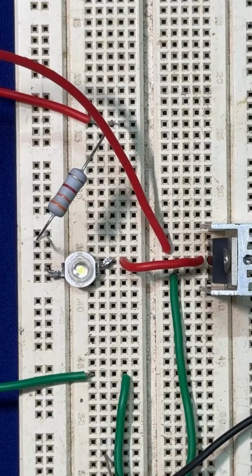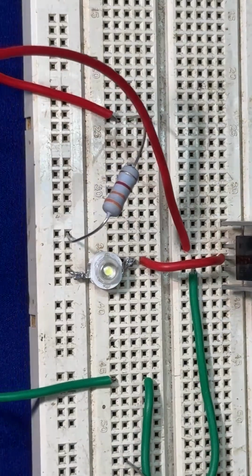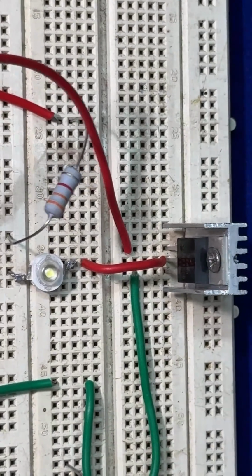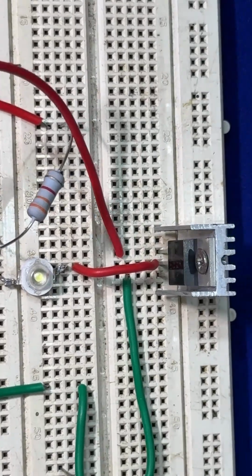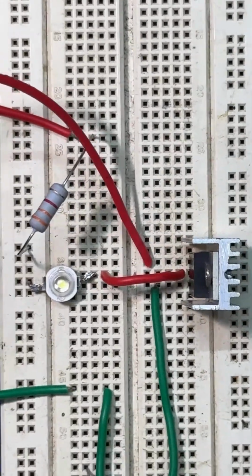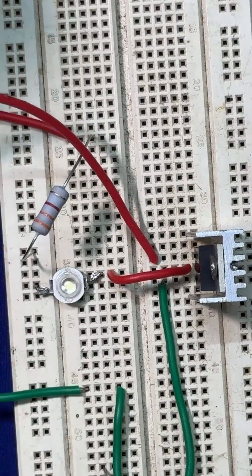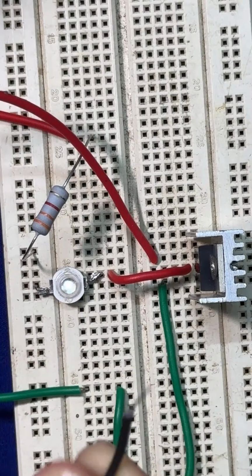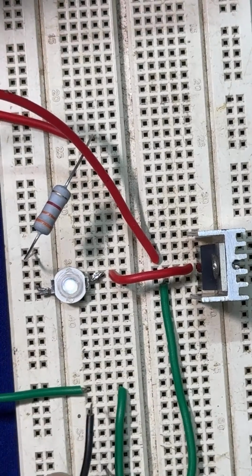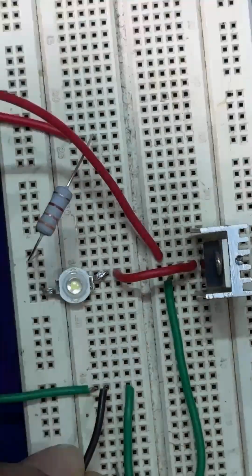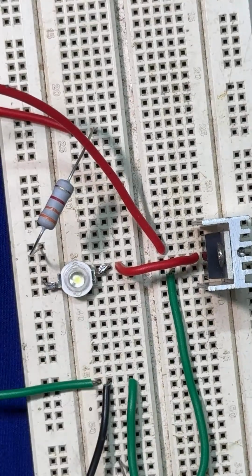See, I show you that this red is connected to the gate terminal, all fine, and then the black wire I will connect to the negative terminal, and our system is ready for verification.